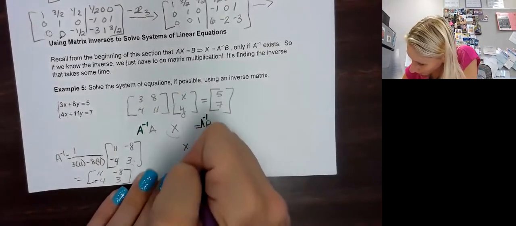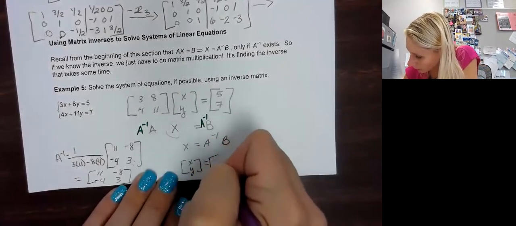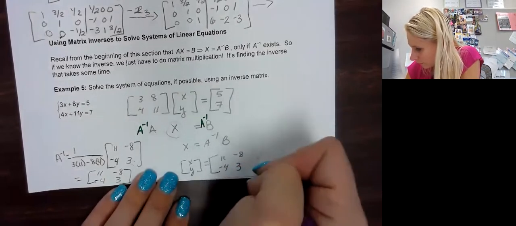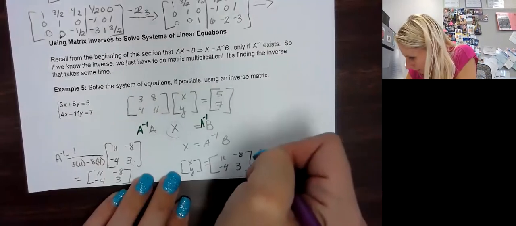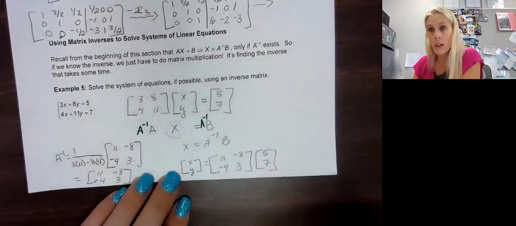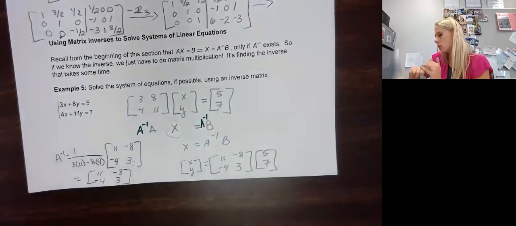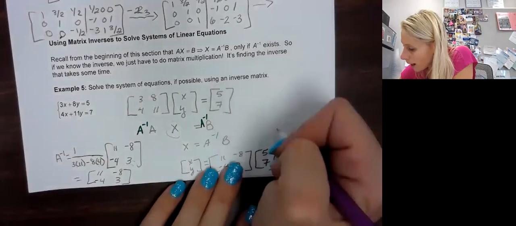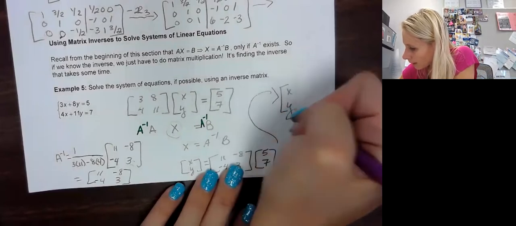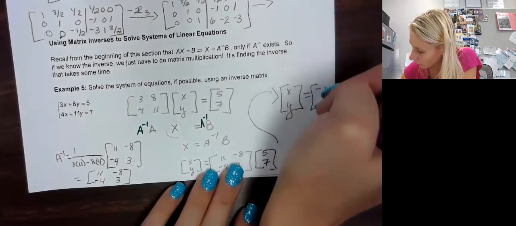So our XY matrix equals 11, negative 8, negative 4, 3. That's our inverse. Times our constant matrix, which is 5 and 7. What do you know? There's our multiplication. And when we do out our multiplication, I'm going to do this quickly because we should have done enough. We come out that our X, Y matrix equals negative 1, 1.